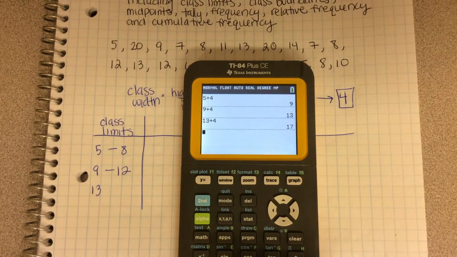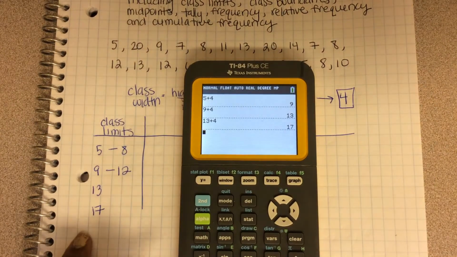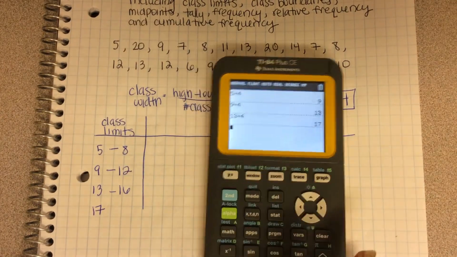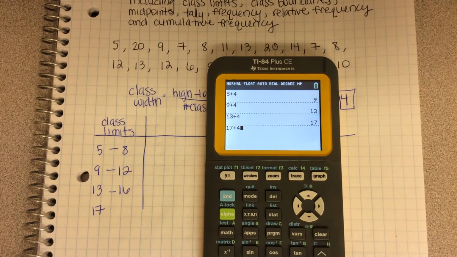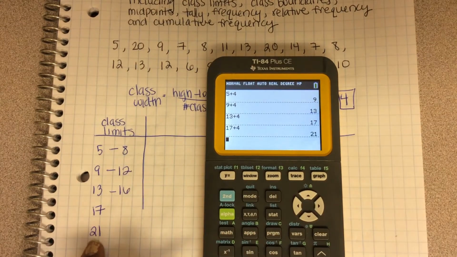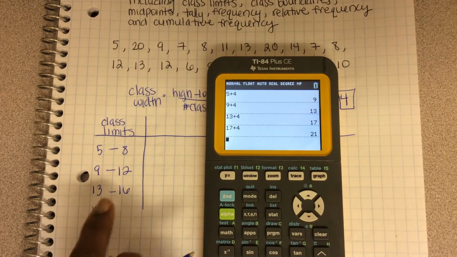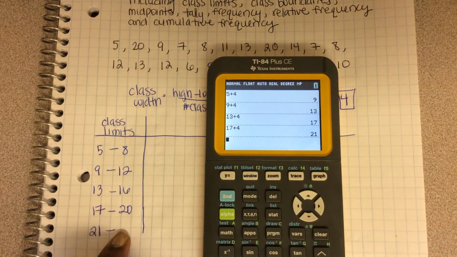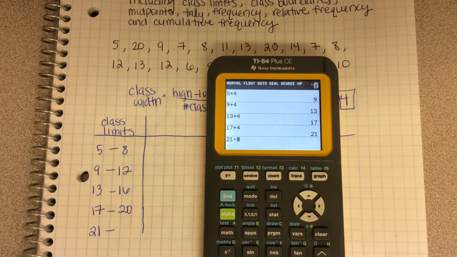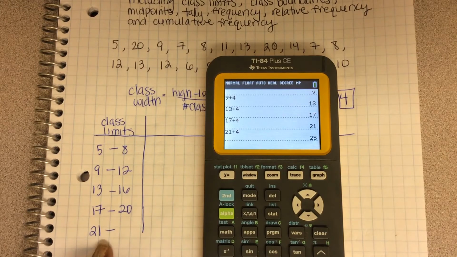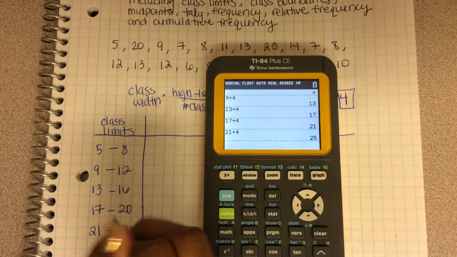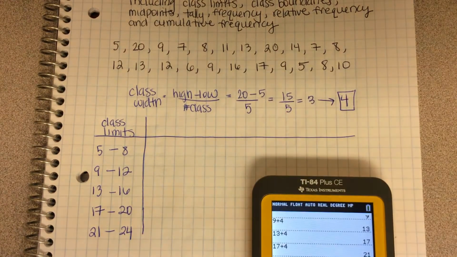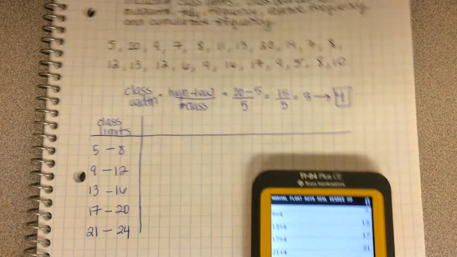13 plus 4 is the beginning of my next class, 17. 1 less than 17 means that this one ends at 16. And then 17 plus 4 is 21, the beginning of my next class. 1 less than that is the end of this one, 20. Now remember, now I just need the end of this 5th class. So 21 plus 4 is 25. 1 less than that is 24. So now I am breaking this up into 5 classes.